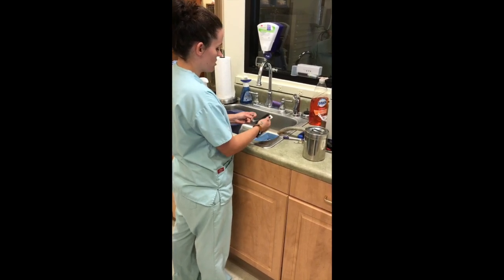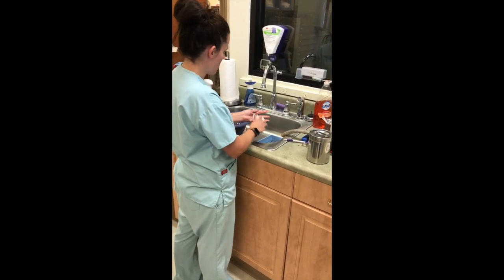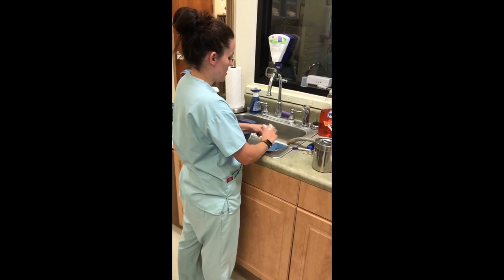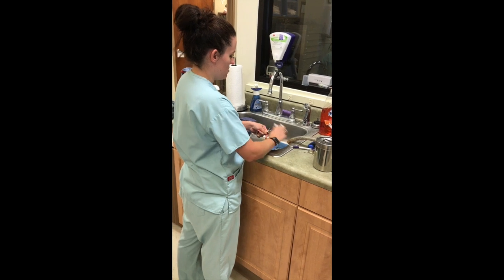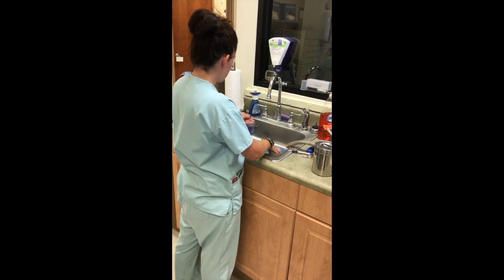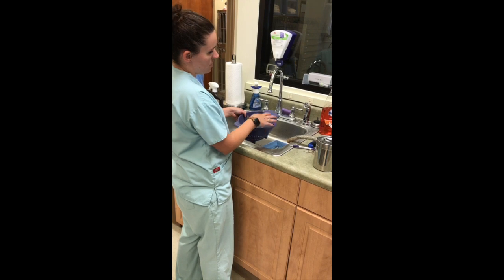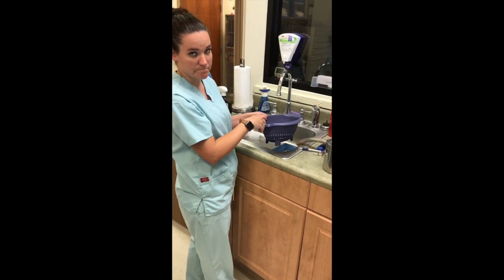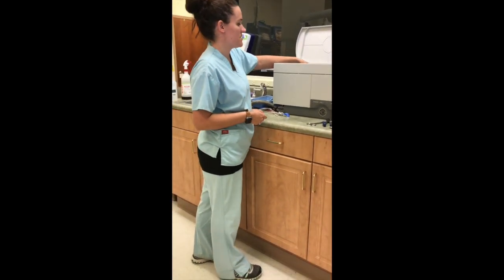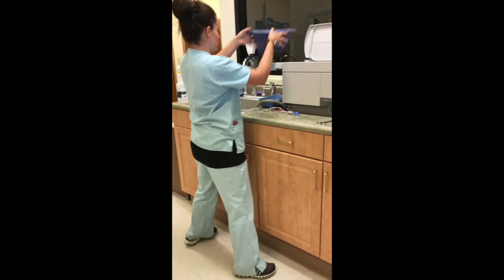And then we're going to rinse them thoroughly and put them into our ultrasonic shaker, and they're going to process for several minutes to cavitate out any additional debris that might be lodged. So we put them in this strainer, rinse them very well under running water, and then put them into our shaker and turn it on. Our ultrasonic shaker has finished processing, so we're going to drain this, and then rinse our instruments well.